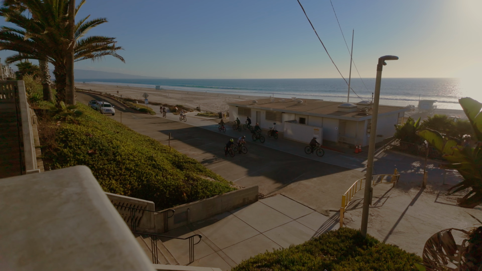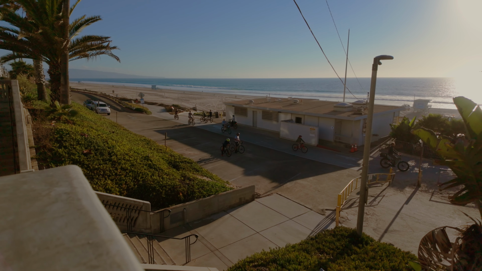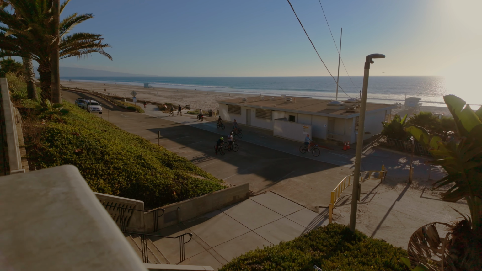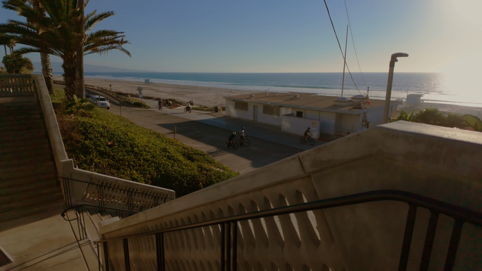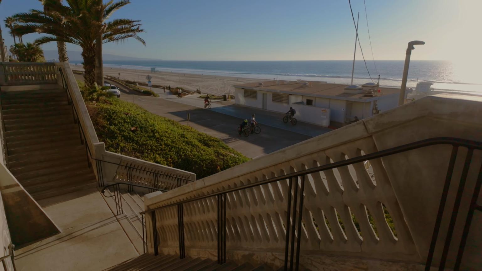So the fact that they're just standing there is like the best part about this, because I'm gonna wait for these bikers to pass and I'm gonna isolate them. I'm gonna be using all these staircases to kind of frame them up.